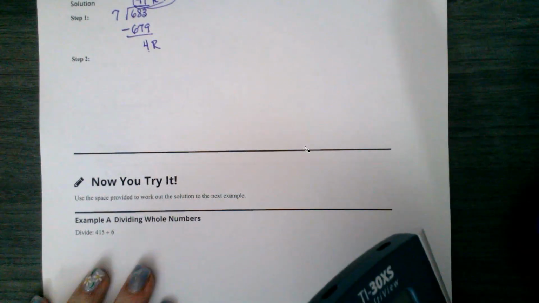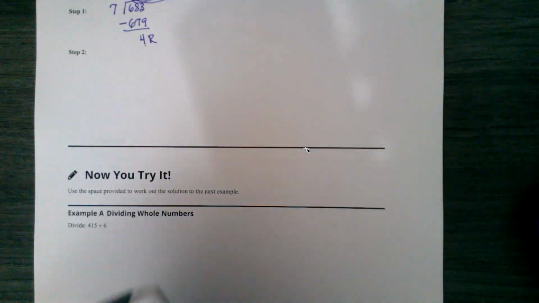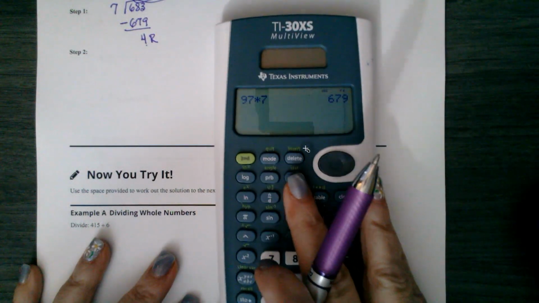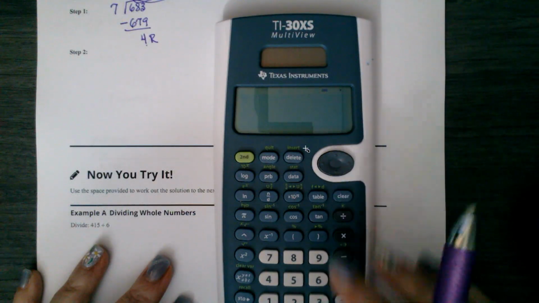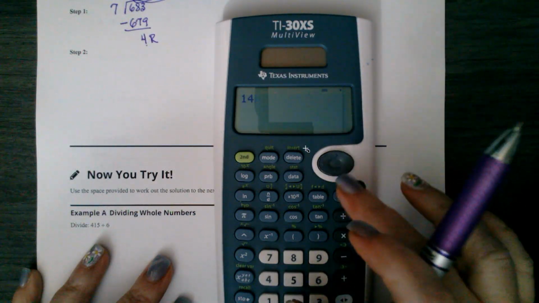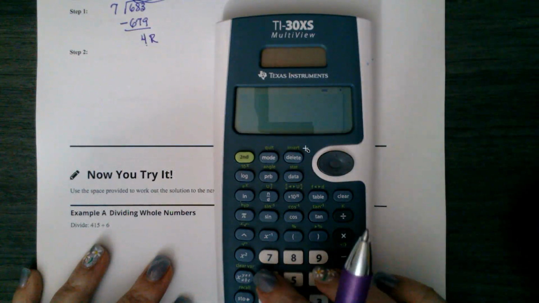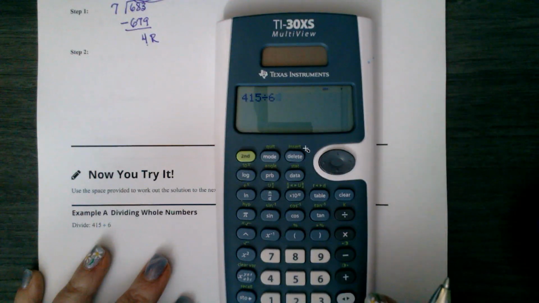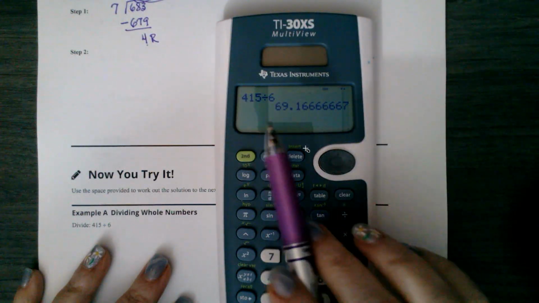So when you go down here to try to do this one, you would start by putting in your calculator the 415 divided by 6, and you press enter. It's going to give you a decimal.